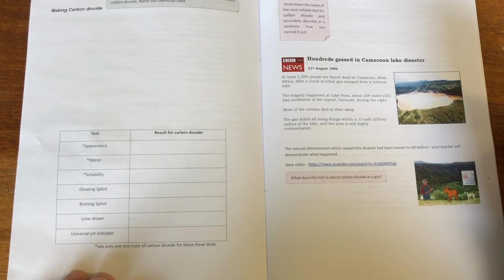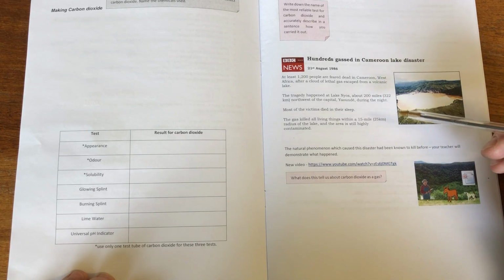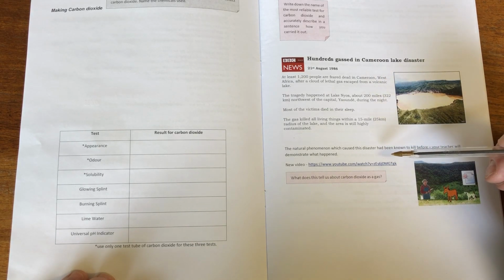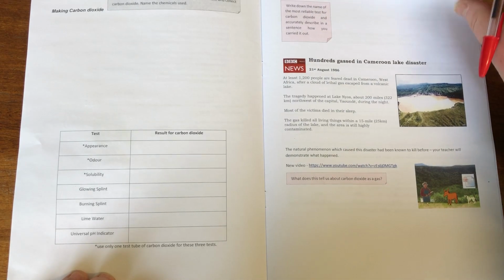We have carbon dioxide in our heads perhaps as a very unreactive gas. It doesn't really do very much. Carbon dioxide, however, can be a very dangerous gas. And you should watch this video here from the Files tab in Microsoft Teams that tells you all about this disaster in this lake in Cameroon in 1986. There's a second video there about the problem carbon dioxide can cause in mountain regions in Colorado.